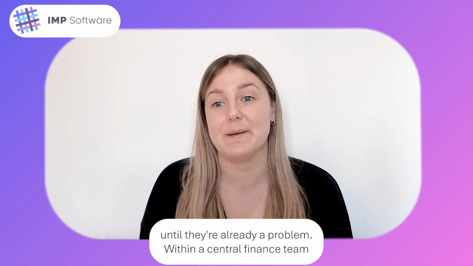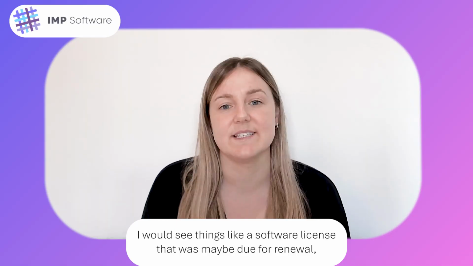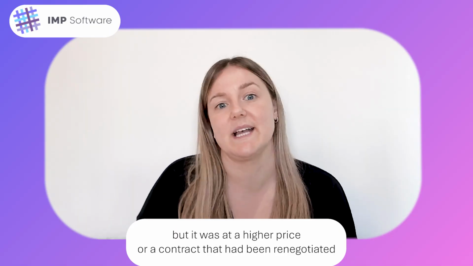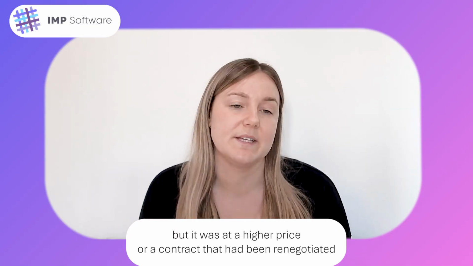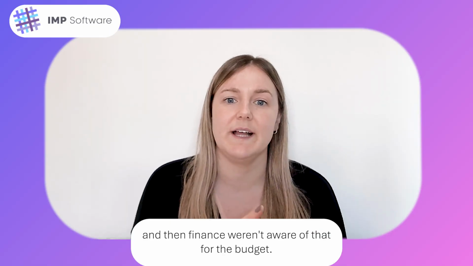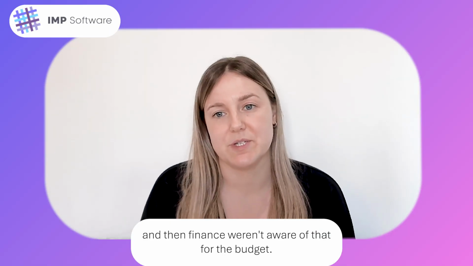Working in a central finance team, I would see things like a software license that was maybe due for renewal, but it was at a higher price, or a contract that had been renegotiated at school level and then finance weren't aware of that for the budget.